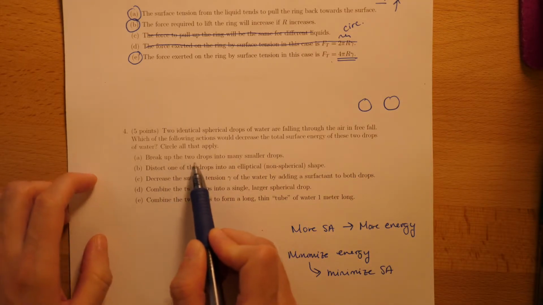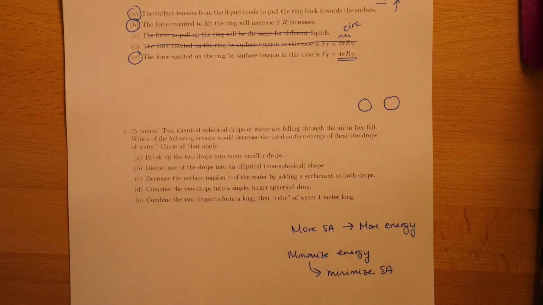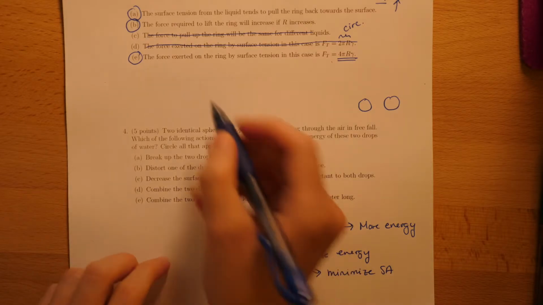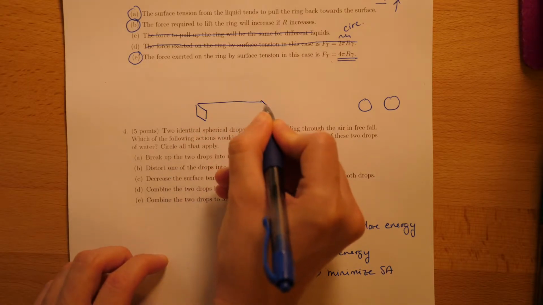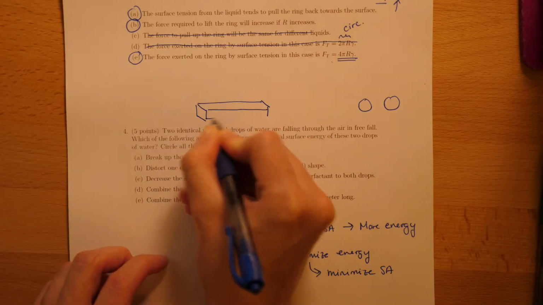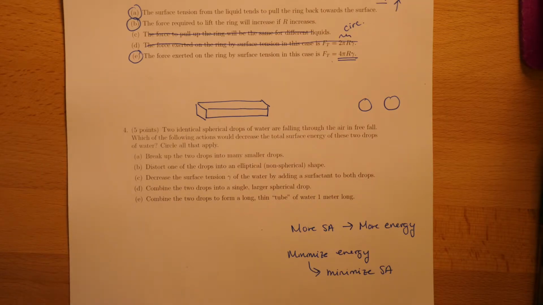So we could break the 2 drops into many smaller drops. So if you do that, you're going to increase the overall surface area. I like to think about a stick of butter, or a block of tofu or something.